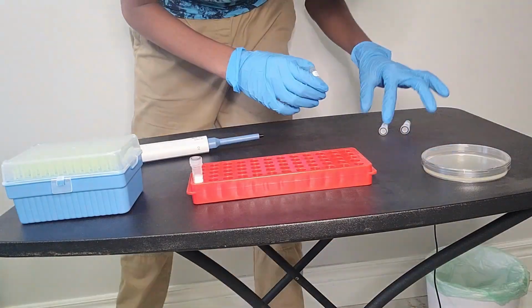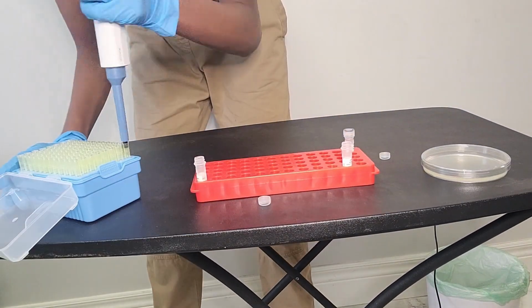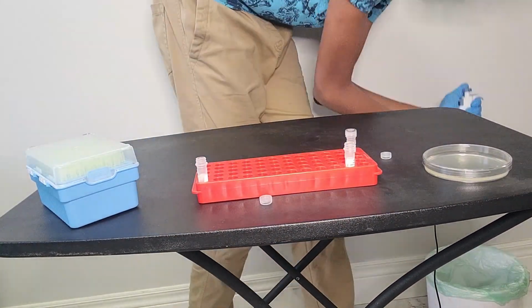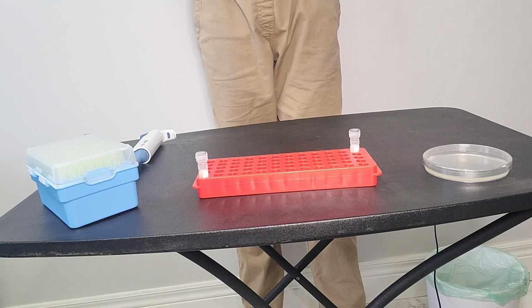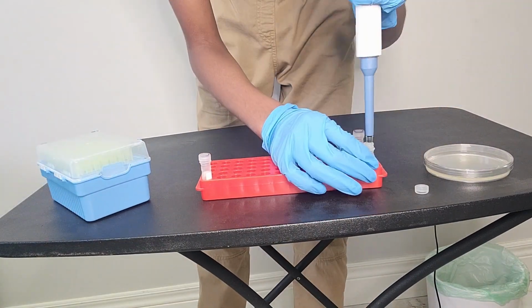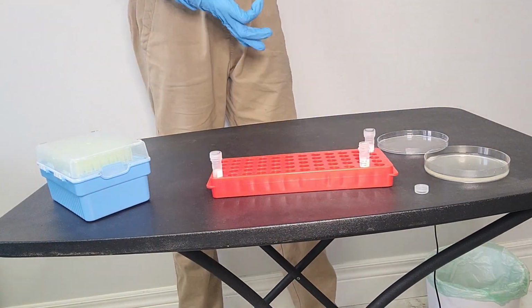The next step is to grow a sample of E. coli. Add 100 microliters of sterile water into the provided DH5A tube. Shake the solution and pipette all 100 microliters of bacteria solution onto an LB agar plate.